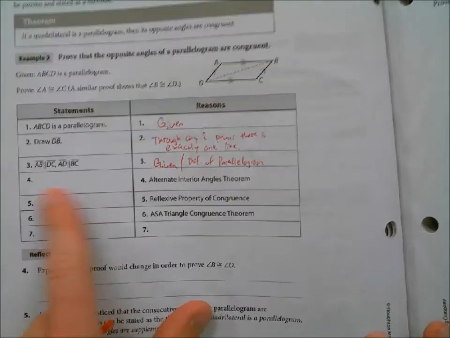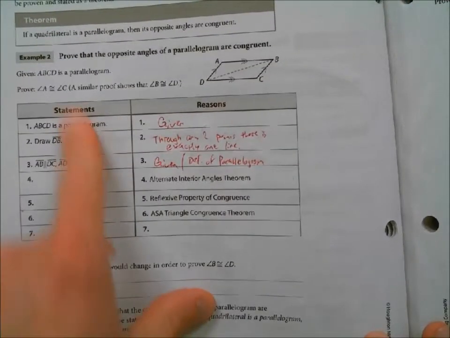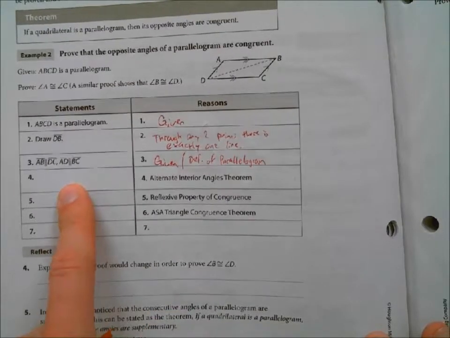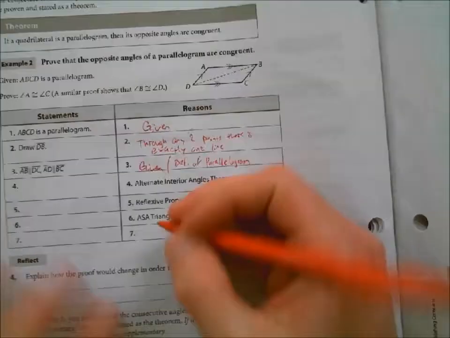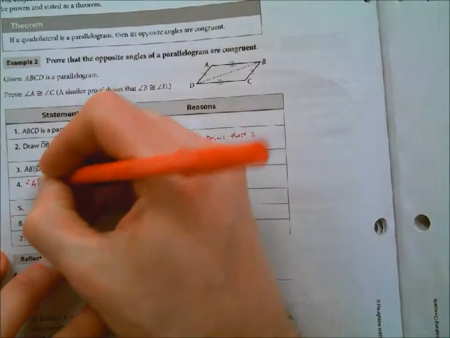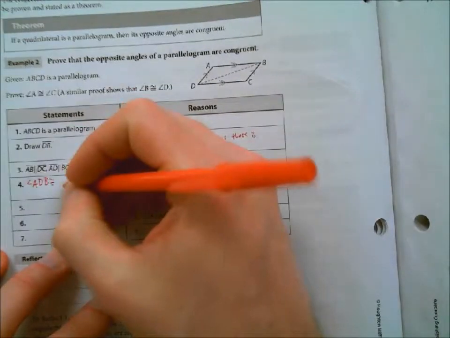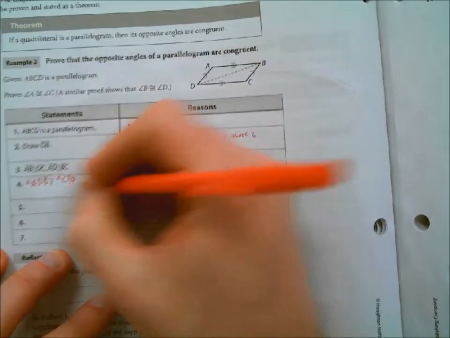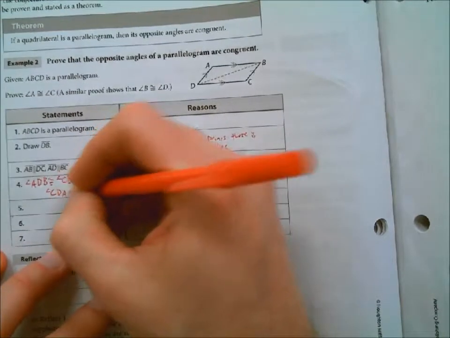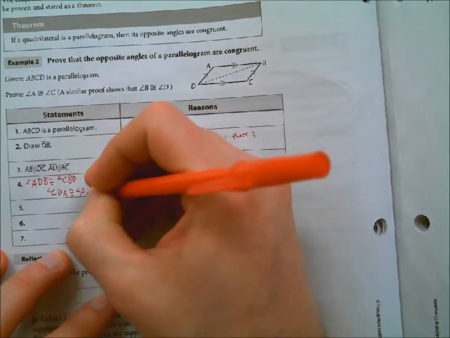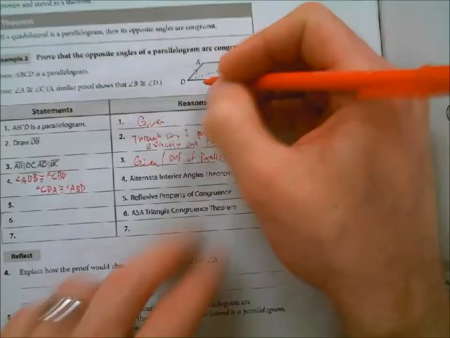Brandon, were you able to come up with some alternate interior angles that were going to have to be congruent based off of this kind of information? Angle ADB is congruent to angle CBD, and angle CDA is congruent to angle ABD. Looks good. Well done. Yes, you got both pairs there.